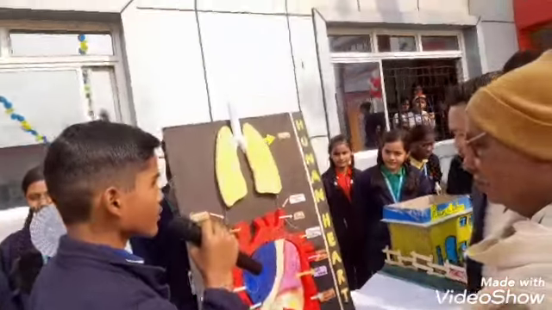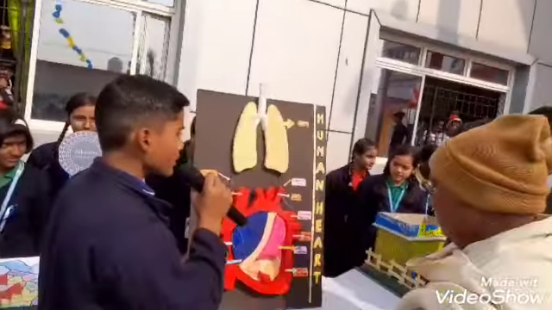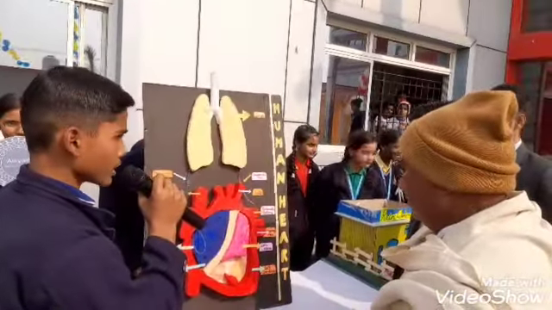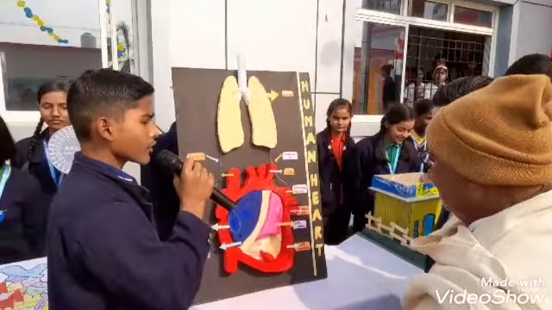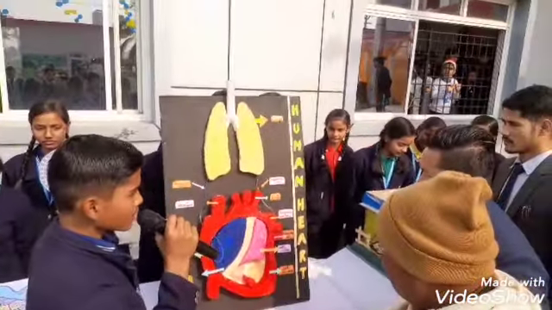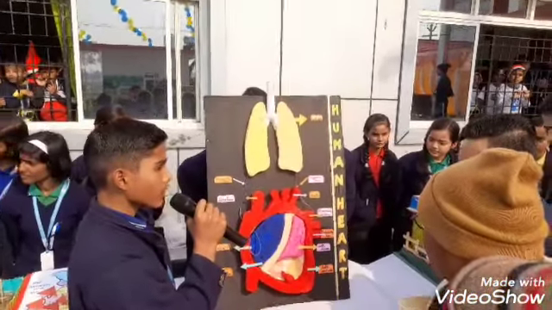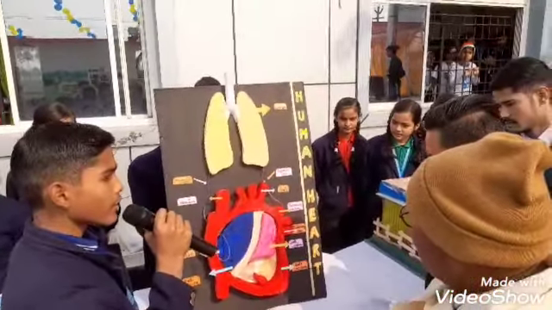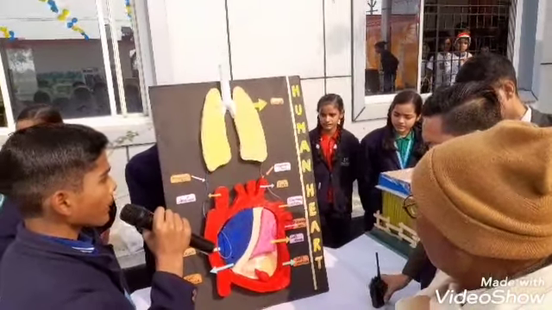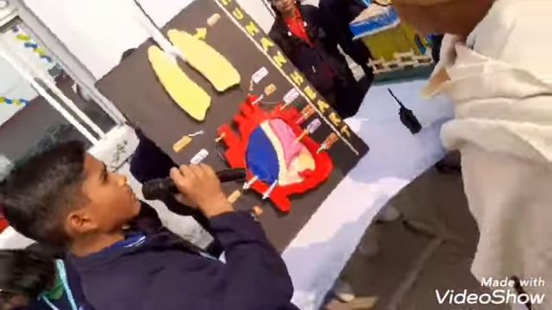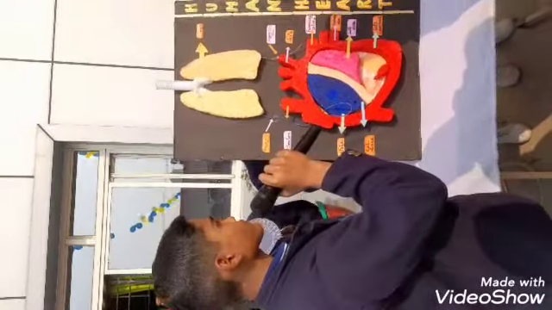Good morning, all of you. I am Satyavan Maurya, student of class 8. Me and my group members prepared a model which is based on the human heart. Firstly, I want to tell you what the heart is and its function. The heart is a fist-sized organ that pumps blood throughout our body. It is the primary organ of the circulatory system. The heart's main function is to run our blood throughout our body.